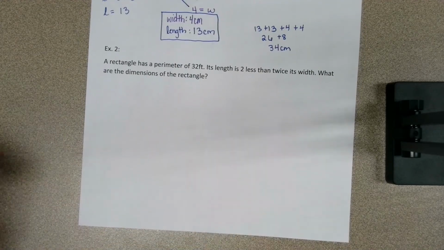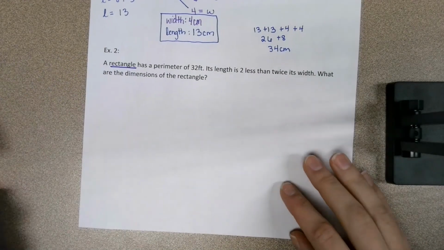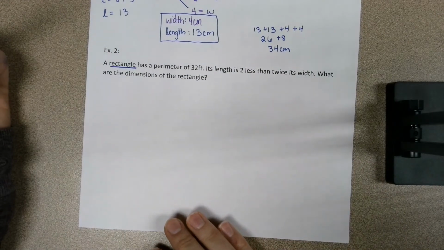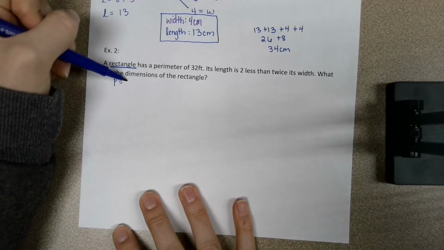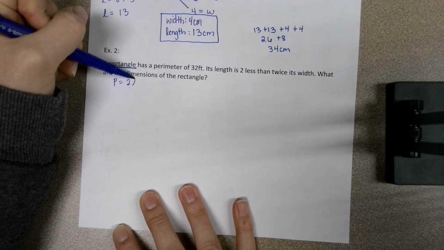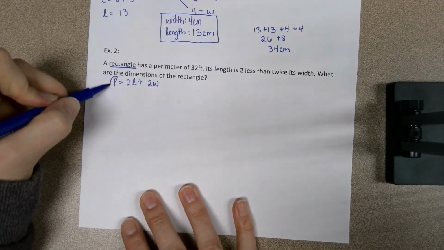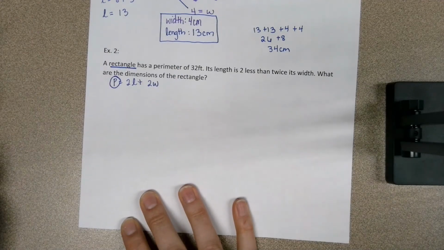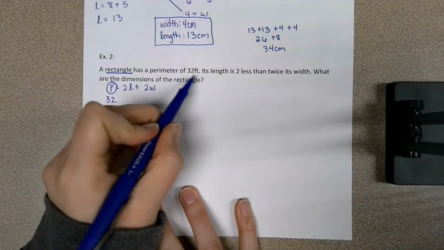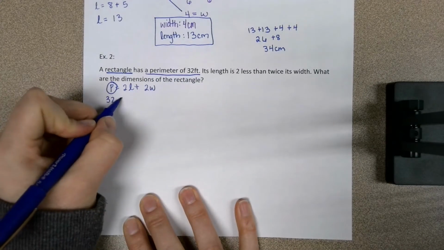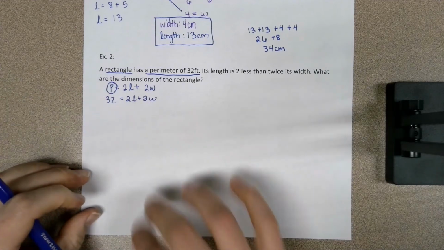Let's do one more. This time, we have a rectangle, again a rectangle that has a perimeter of 32 feet. So again, we're going to use that perimeter formula. Perimeter is equal to 2 times the length plus 2 times the width. And in this case, our perimeter is going to be 32 feet, so we can plug that in instead. So we have 32 is equal to 2 times the length plus 2 times the width. That's one equation.